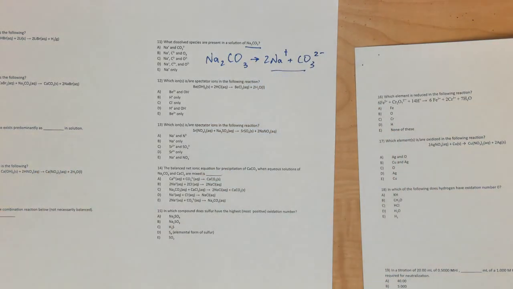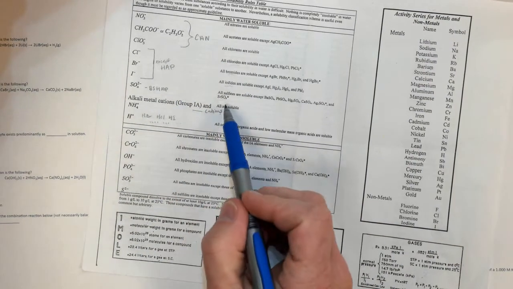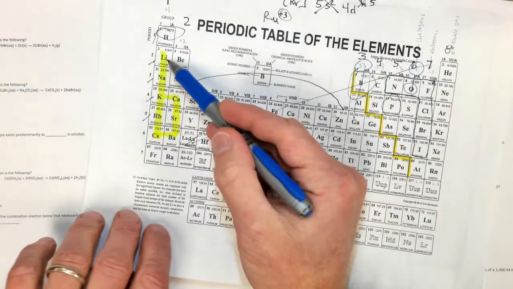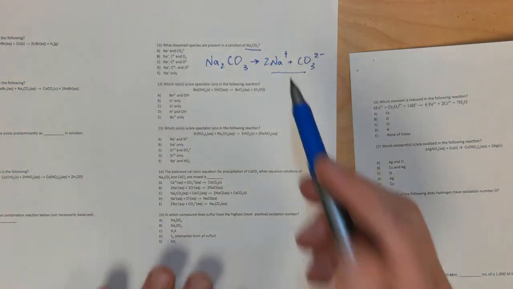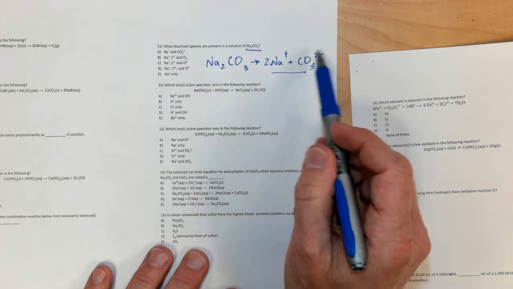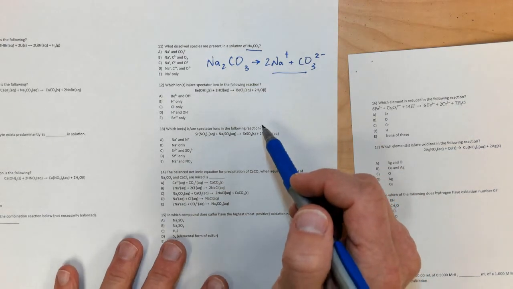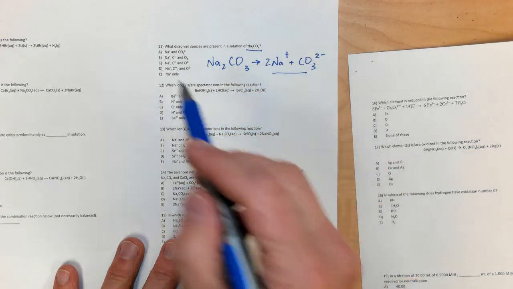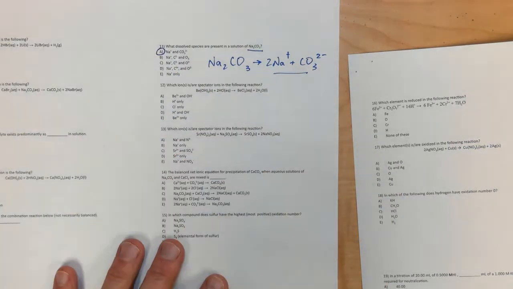Well, sodium carbonate is soluble because the mainly soluble ions include the alkali group metals from group 1 right here, which are lithium, sodium, potassium, rubidium, and cesium. And so when those are soluble, it'll break up into the cation sodium and the anion carbonate. And so it exists primarily as Na+ and CO3 2-, which is letter A.